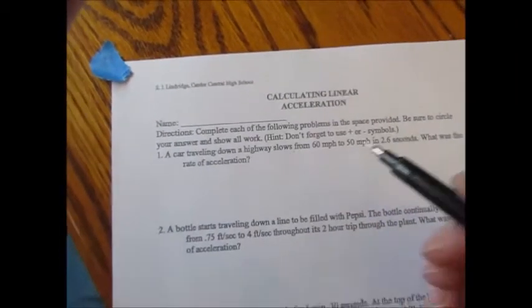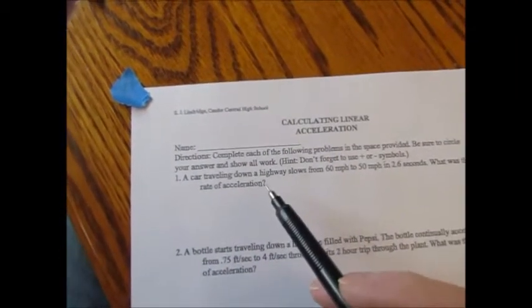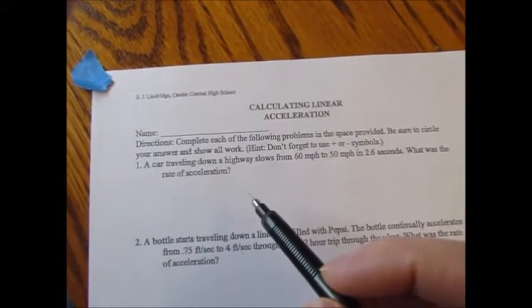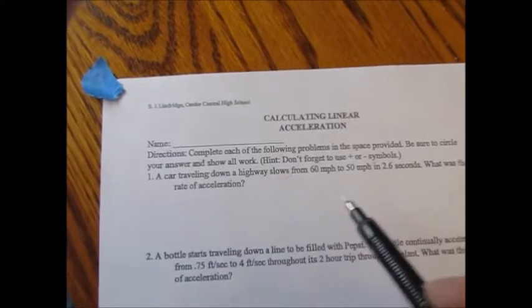Hi, we're going to learn how to solve this acceleration problem. We're going to do it two different ways. First way, we're going to use my 6 steps. We'll use my 6 steps for the second way too, just with different units.